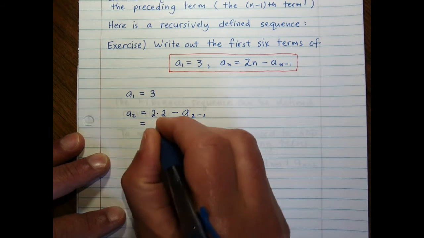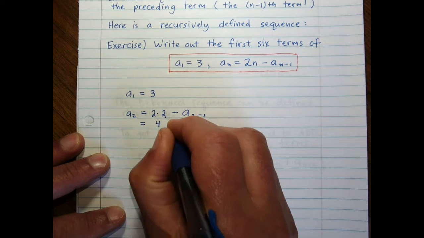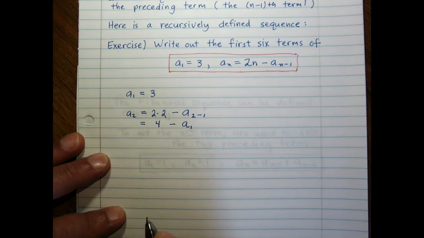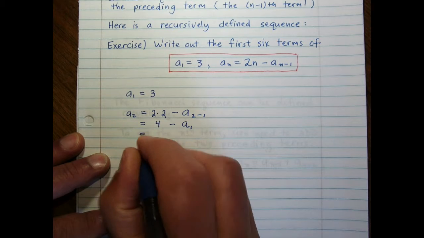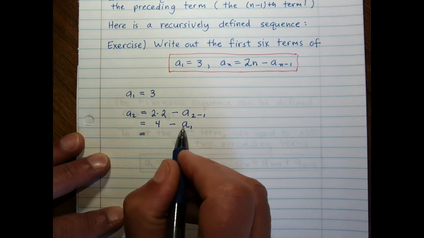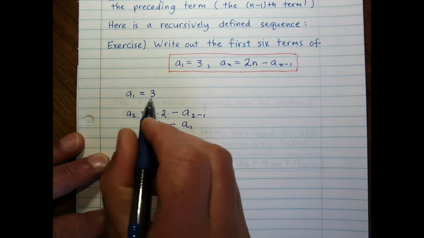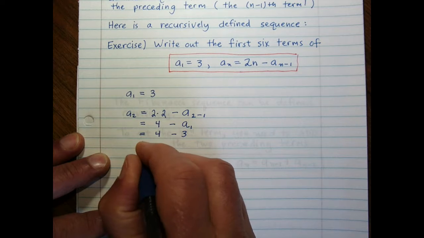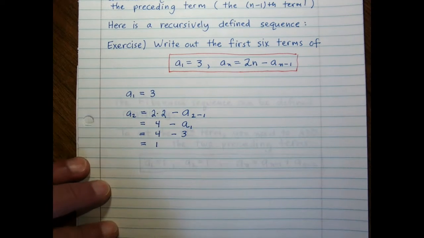This means 2 times 2 is 4 minus a sub 2 minus 1, which is a sub 1. So to figure out what a sub 2 is, I have to take 4 minus a sub 1, which is 3. We're told that up above. 4 minus 3 is 1. And so a sub 2 is 1.